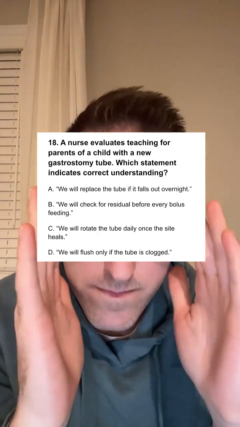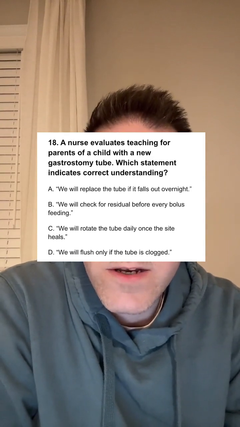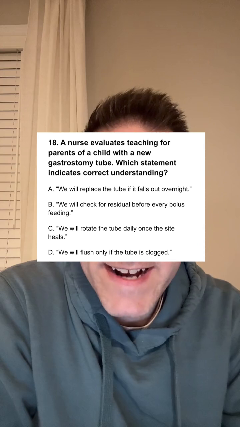18. A nurse evaluates teaching for parents of a child with a new gastrostomy tube. Which statement indicates correct understanding?